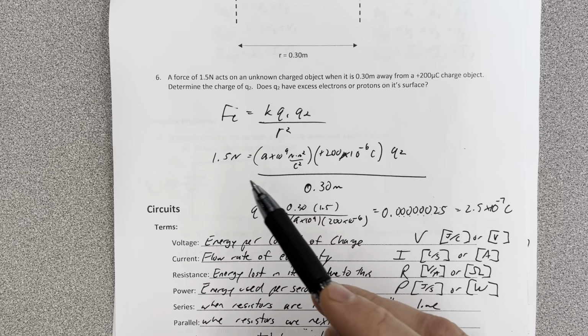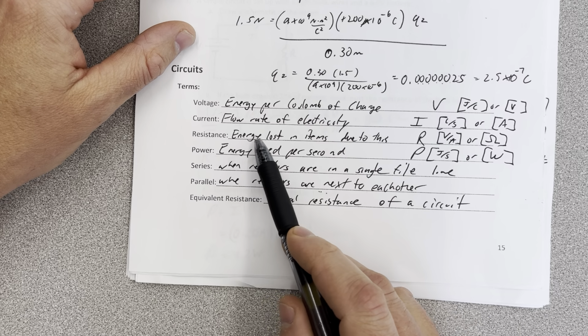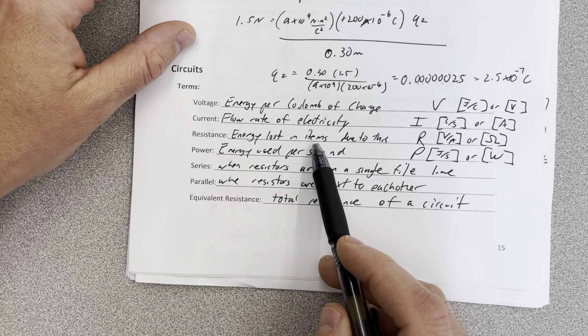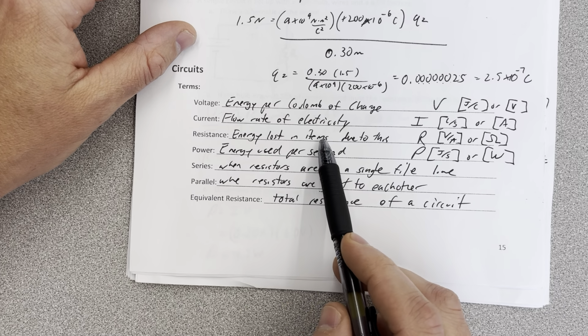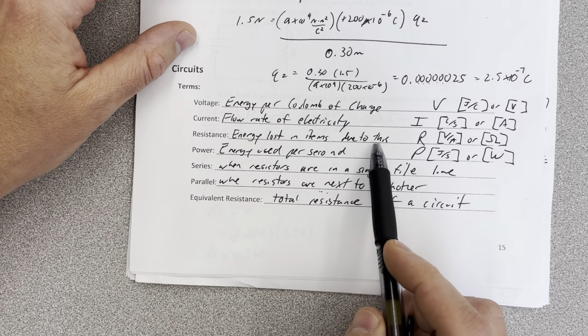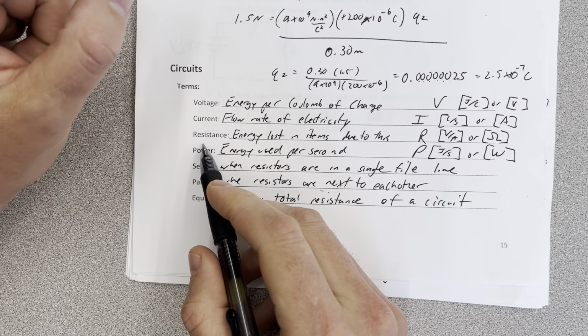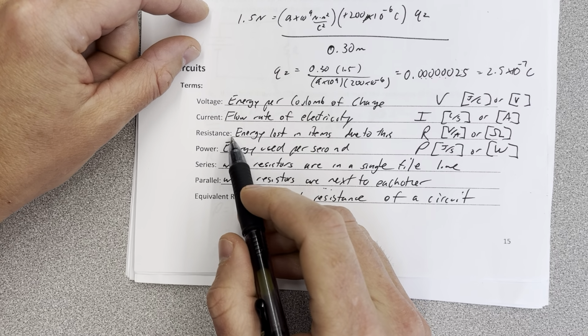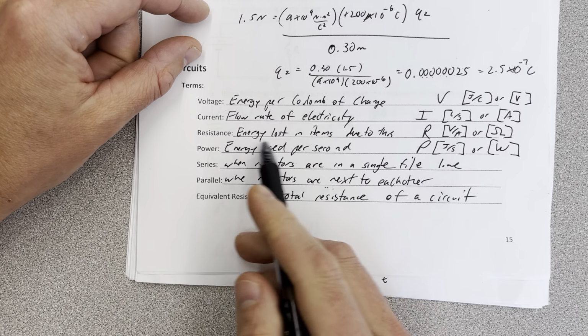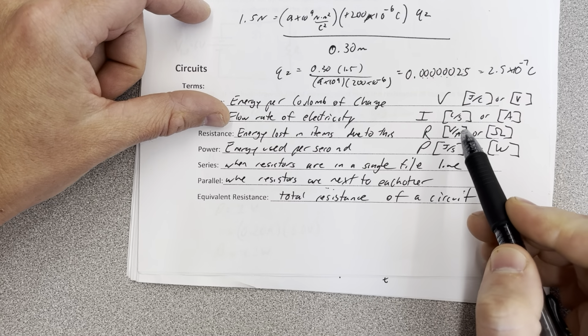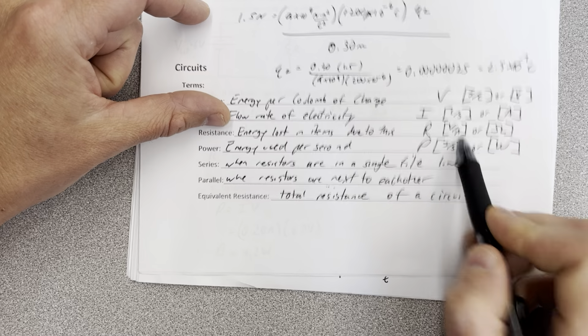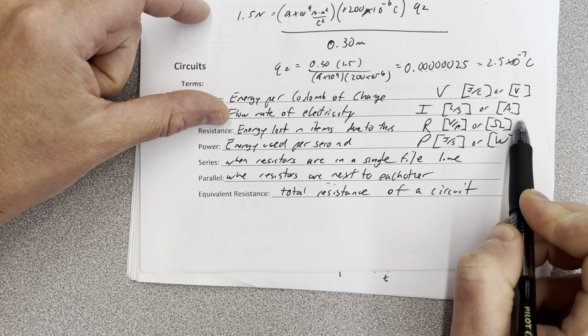Circuits. Voltage is your energy per coulomb of charge. Current is the flow rate of electricity, flow rate of coulombs of charge. So current is coulombs per second, or amps. Energy loss in items is due to resistance. So resistance is the resistance to current flow, right? It's a hard thing to define. It dictates how much energy is lost. So it's volts per amp. It's the energy lost per amp of current in an item, or ohms.